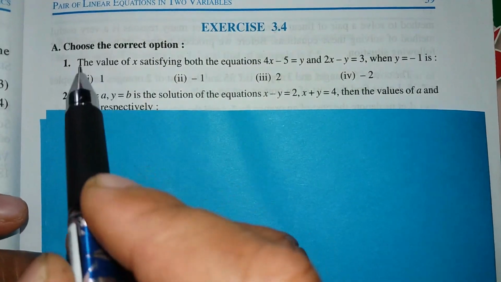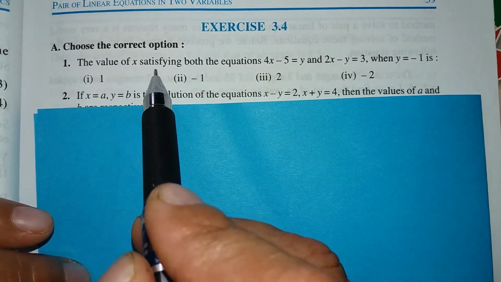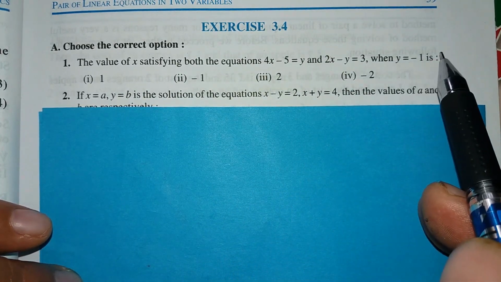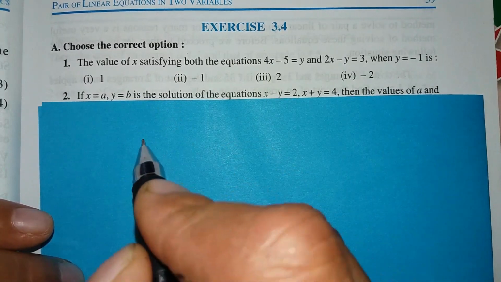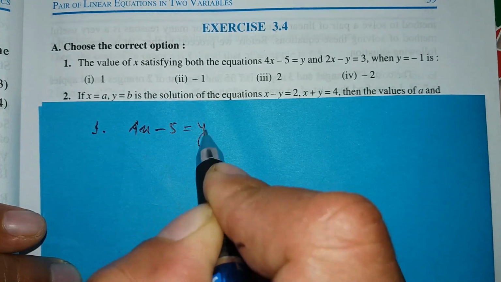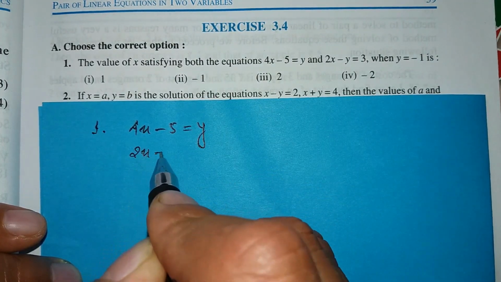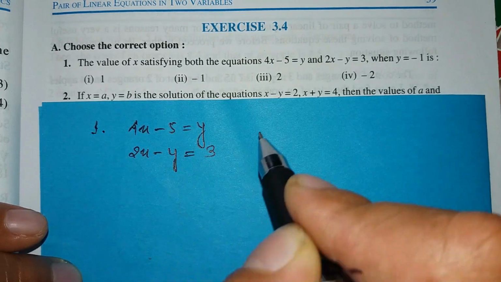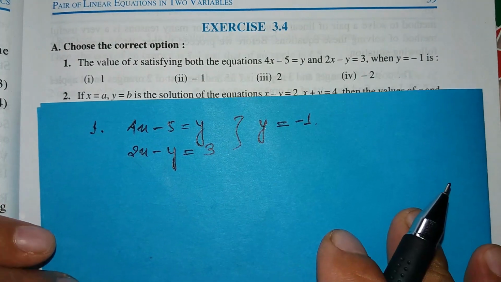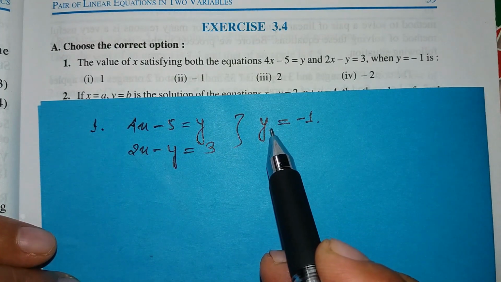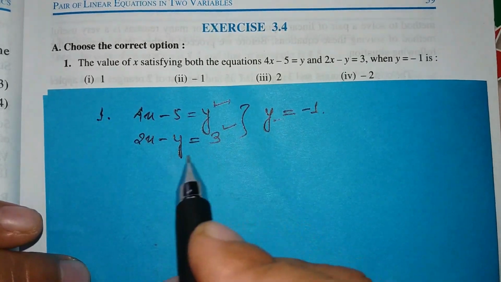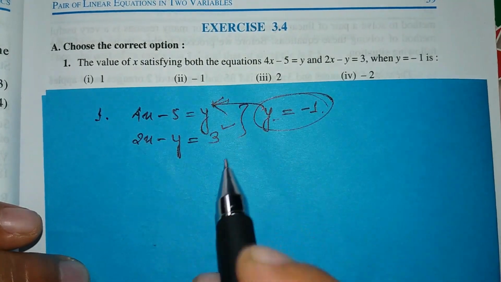In the first question we have the value of x satisfying both the equations this and this when y is equal to minus 1 is. Okay, here we have two equations. 4x minus 5 is equal to y, and then 2x minus y is equal to 3, and also the value of y is given here, y is equal to minus 1. Now if we substitute the value of y in any of these equations, then we will get the value of x. So you can substitute this here in the first equation.